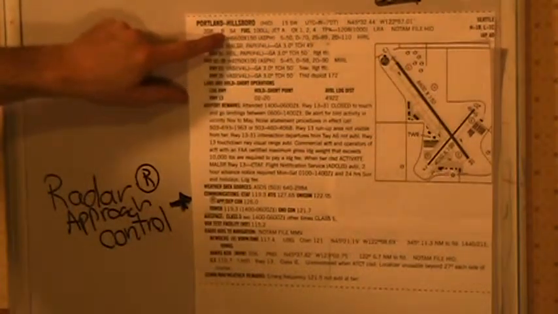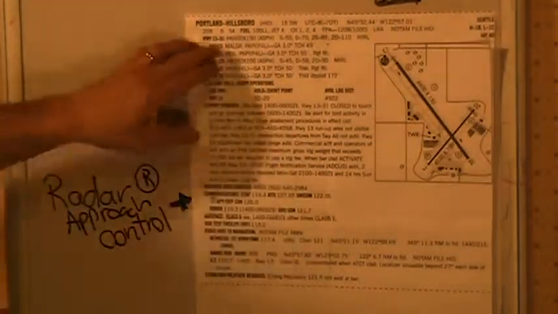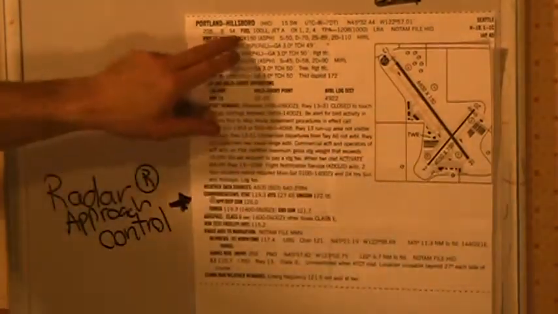Here's our field elevation, 208. Bravo means we have a rotating beacon available. Sierra 4, I forget this airport. Sierra 4 is major airframe and major power plant repairs. So there are people who work on this airport that can fix anything on an aircraft, pretty much. This is our fuel available, 100 low lead and Jet A.